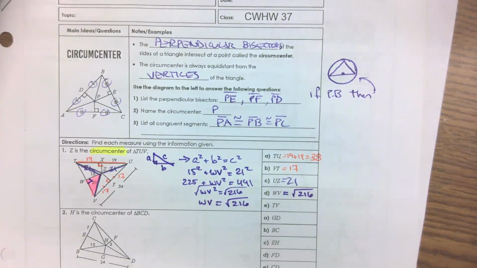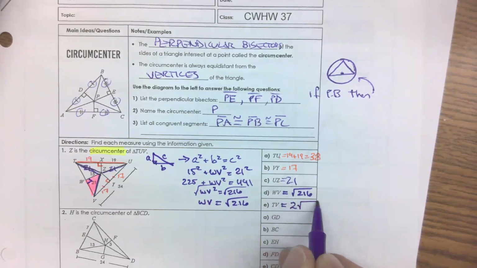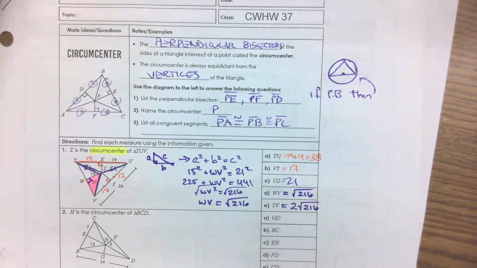Any questions on that? Yeah, Theo? Which part scares you? The Pythagorean theorem part? Okay, we'll spend some time with it. Assuming this is the length of WV, how big is TV? Twice that. So I'm going to write 2 on the outside of this times the square root of 216. It's twice as big.